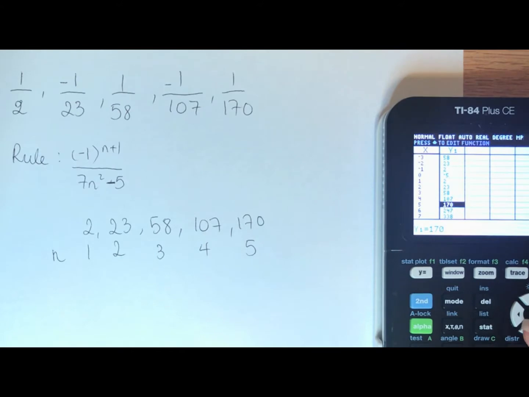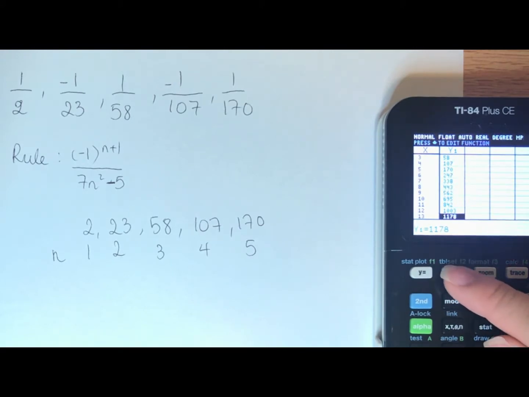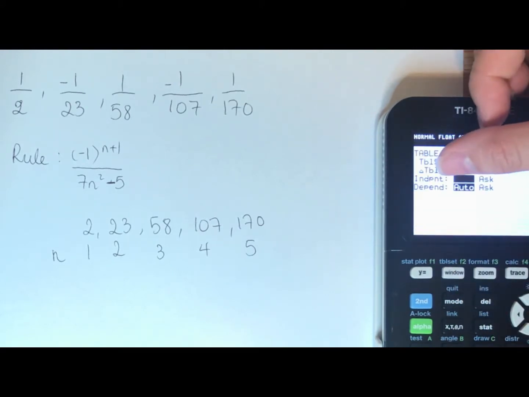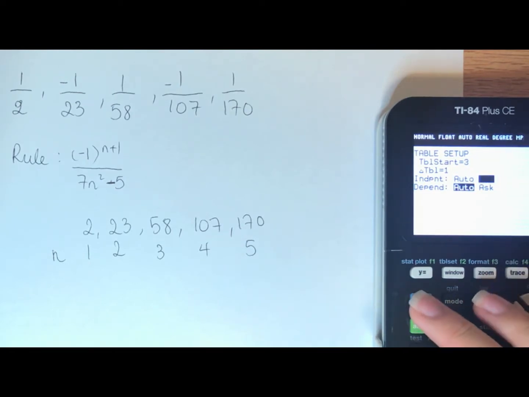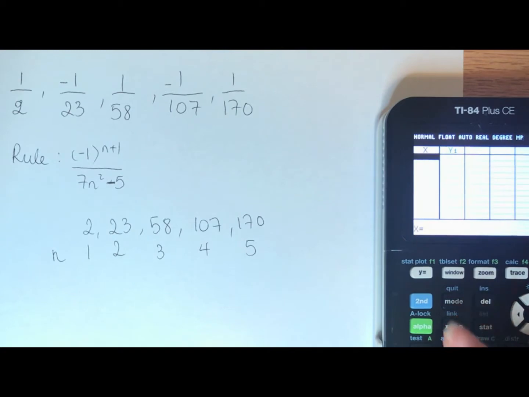And then with this function, you can actually find all the terms that you need. Let's say if you found a sequence and they ask for the 500th term, what you can do is go to second window or table set. And for independent variable, instead of automatic, you can do ask. Then go back to the table, so second graph, and you can put in 500. Y will tell you that this is the output or the number in the sequence.